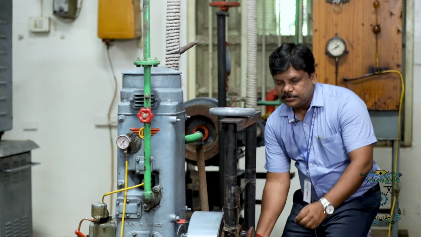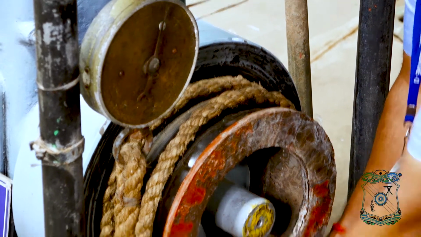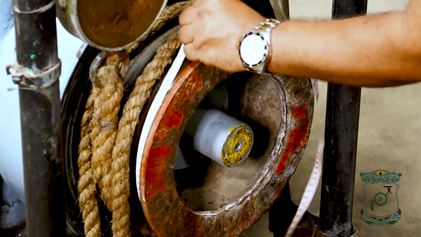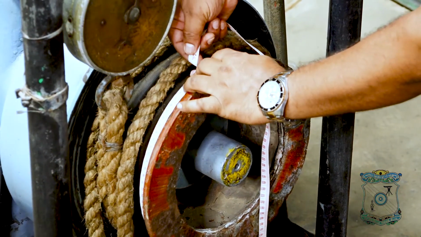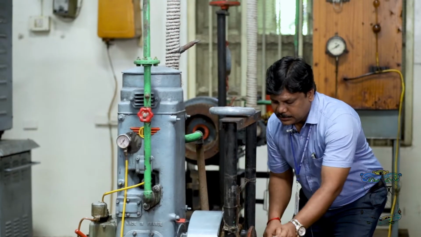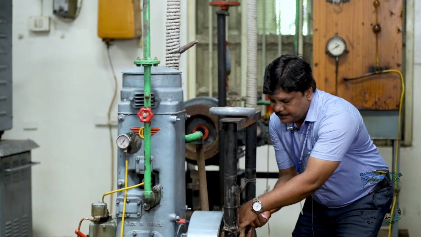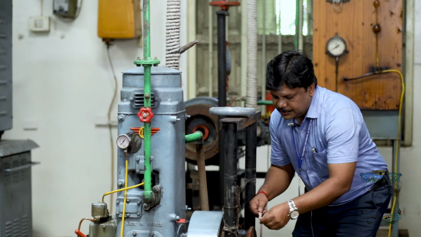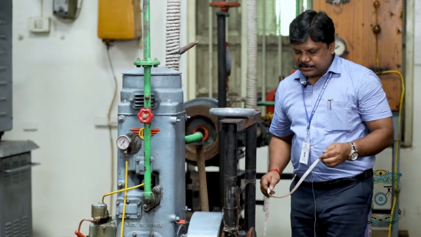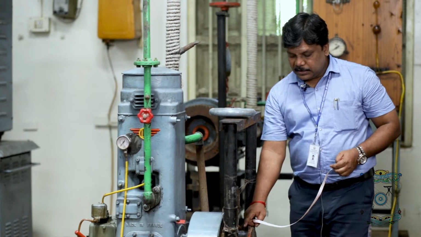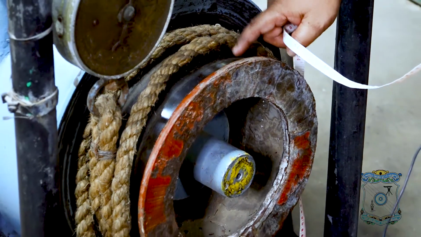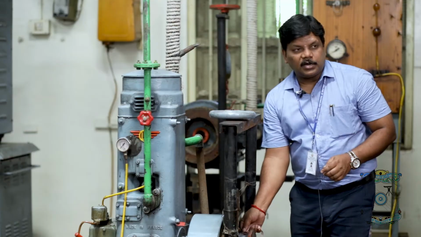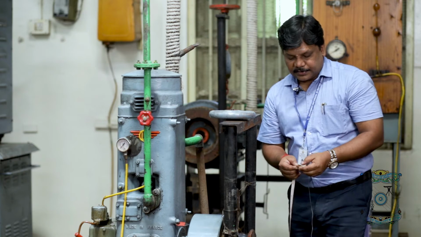First we find the circumference of the brake drum, which is around 88 centimeter, and then the circumference of the rope, which is around 7 centimeter. So 2 pi R is equal to 88 centimeter, and 2 pi small r is equal to 7 centimeter.